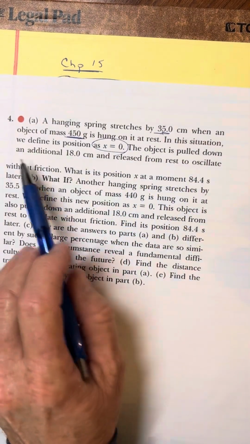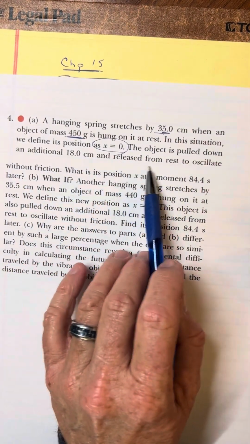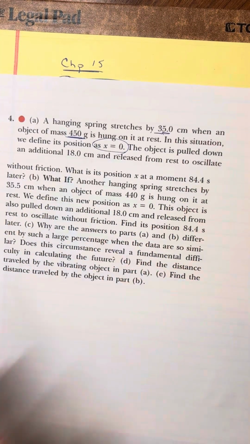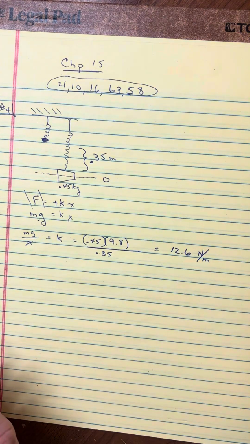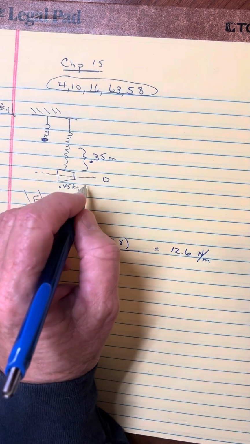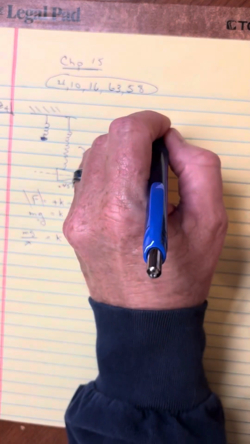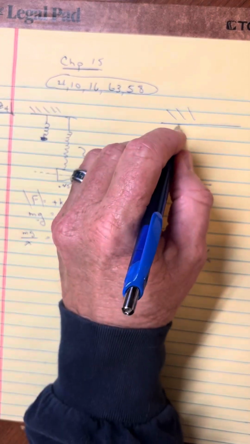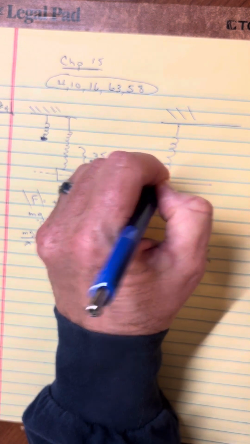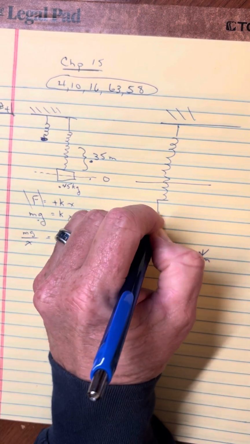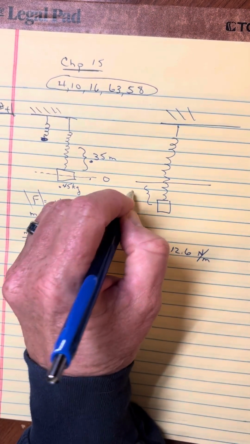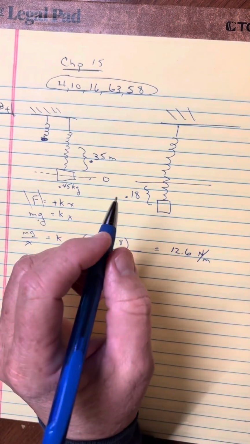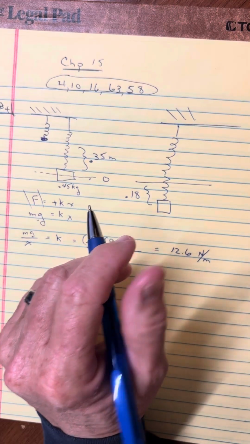The object is then pulled an additional 18 centimeters and released from rest, and it oscillates without friction. Okay, so continuing on with my picture, here's the x equals 0. Now we've stretched it even more, 18 centimeters more. And then we release it.